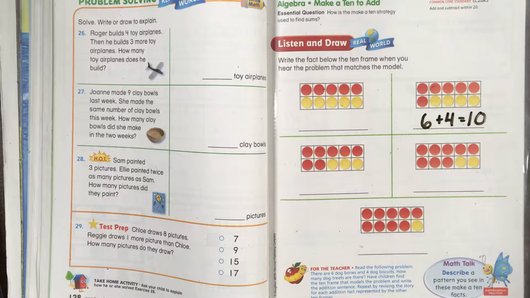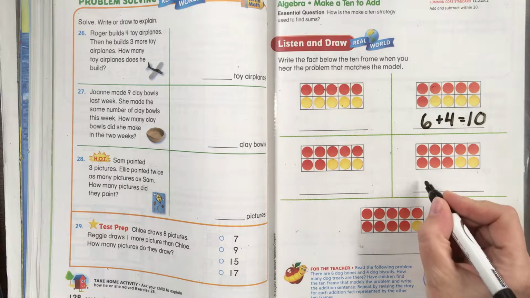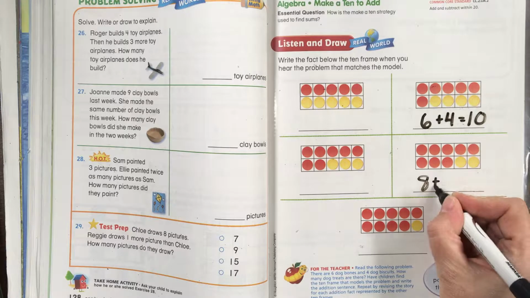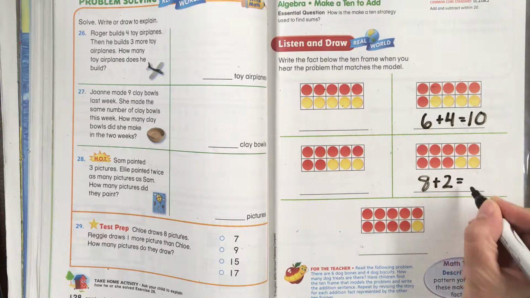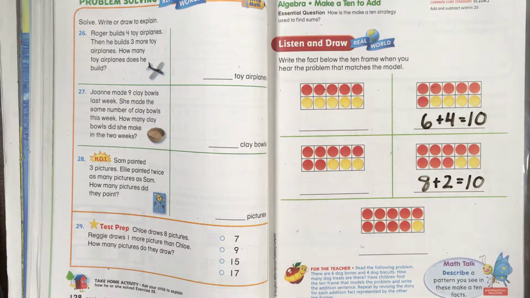What about there are 8 dog bones and 2 dog biscuits? Do you see that one? Go ahead and write the problem under it. 8 plus 2 equals 10. Did you find the right one? Okay, here comes another one.